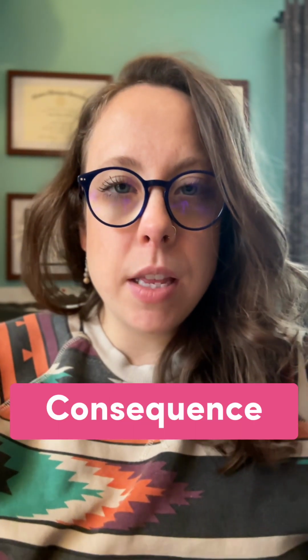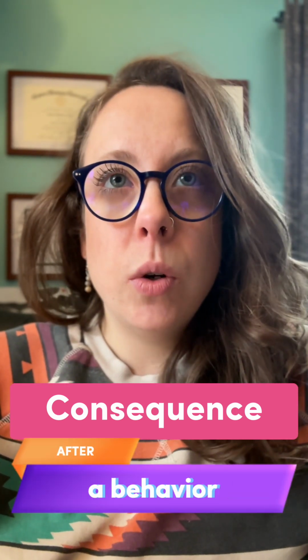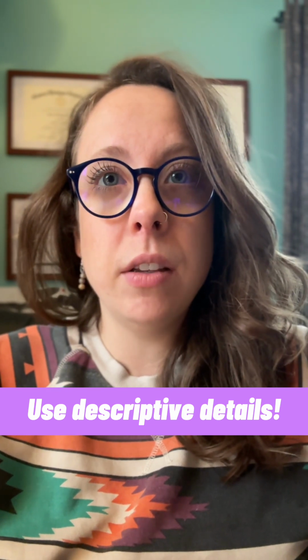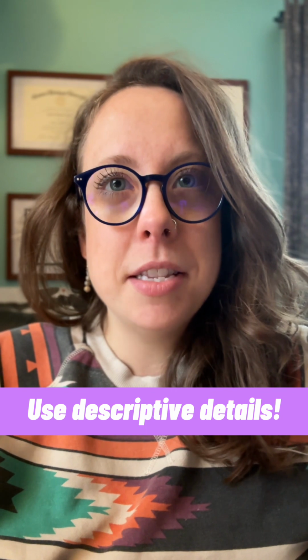So that is going to be the change that occurs after the behavior. So did somebody respond to the behavior, and how did they respond? And get very technical and detailed, because sometimes it's little things such as a change in body language or a facial expression that may contribute to that behavior. So when you're describing it, be very detailed.